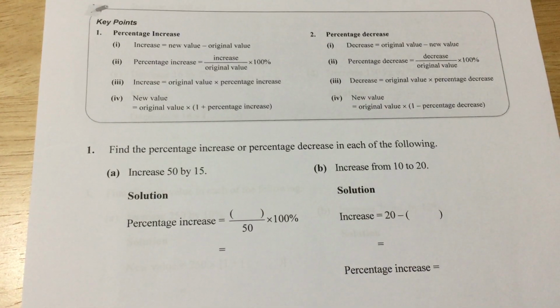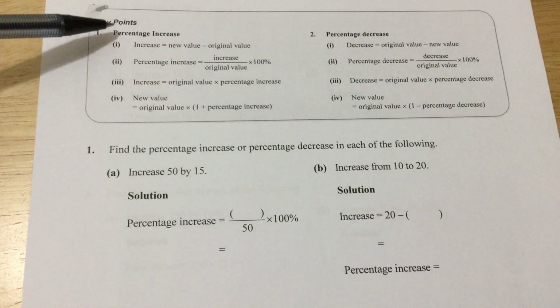Hello all. In this video, the second video about the percentage increase or decrease, make sure that you read or watch the first video, which talks about the Chinese meaning of all the words, before you do these questions. Okay, now to make the revision for you all, first of all, I'm going to talk about the percentage increase.